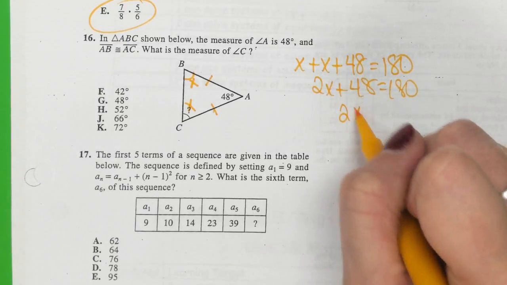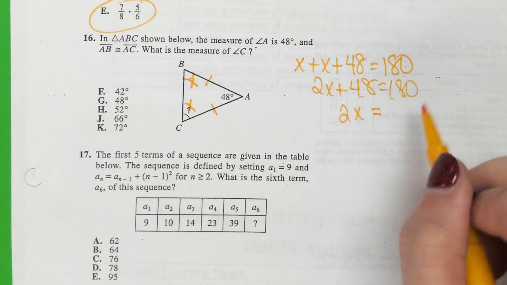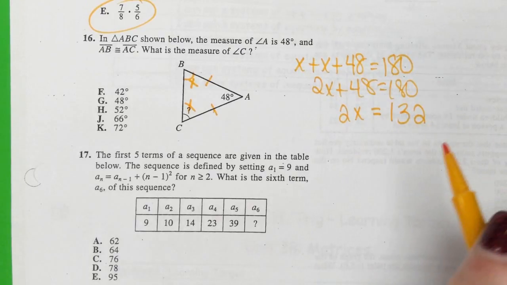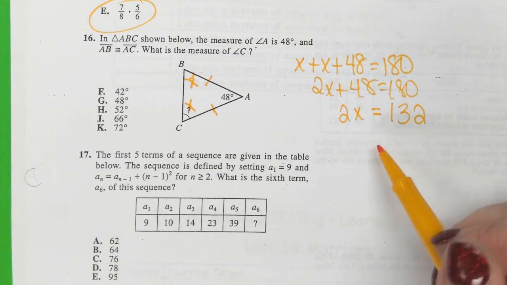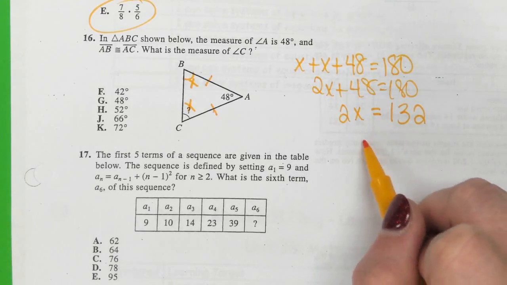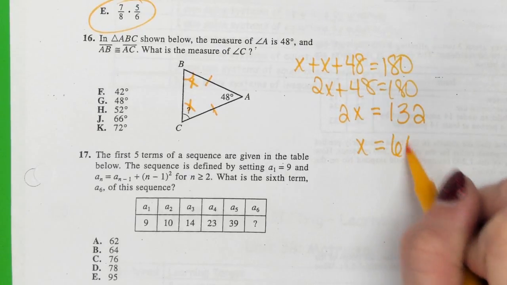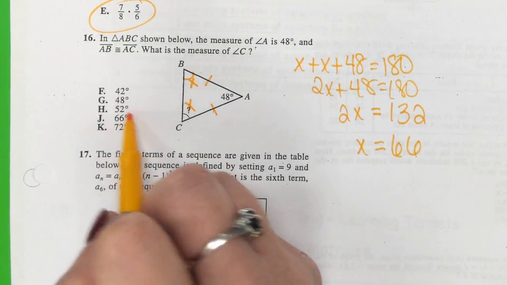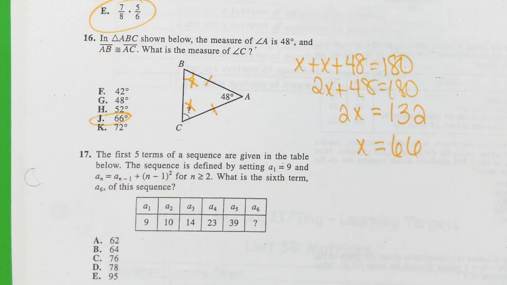Perfect. So I get 2x is equal to, anybody, how much? 132. And then, Avery, what can I do from there to solve for x? Perfect. And anybody, what do we get? Perfect. What's my answer? J. Y'all okay? All right, here we're going to go.